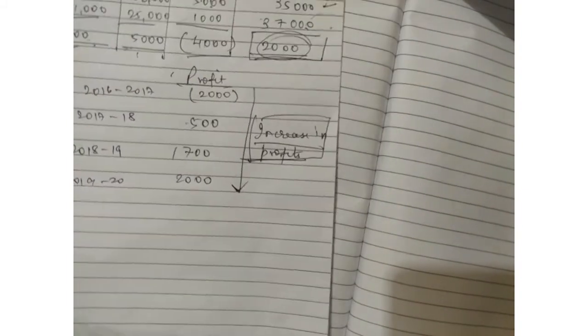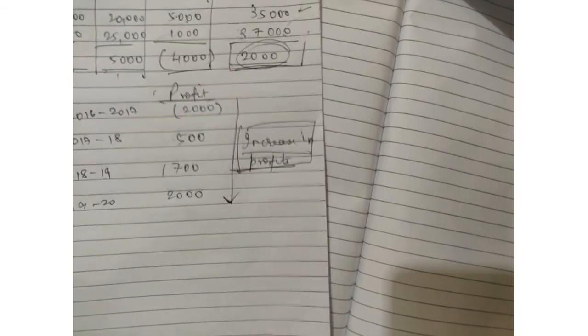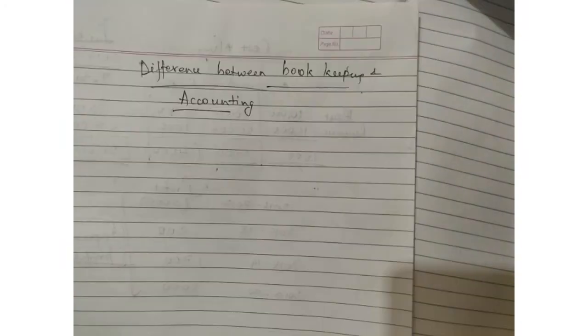The last topic that we are going to cover in this lecture is the difference between bookkeeping and accounting. In the times of our fathers and grandfathers, we did not have chartered accountants as such. There was more of a system of a munshi. You might have seen that if your parents had a business, they used to employ the services of a munshi.